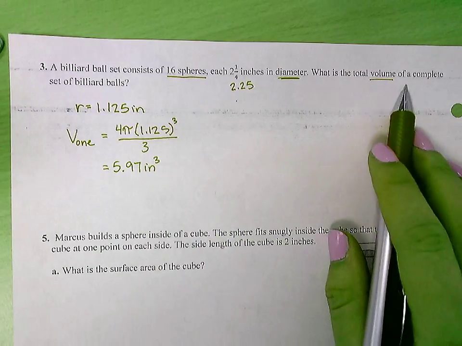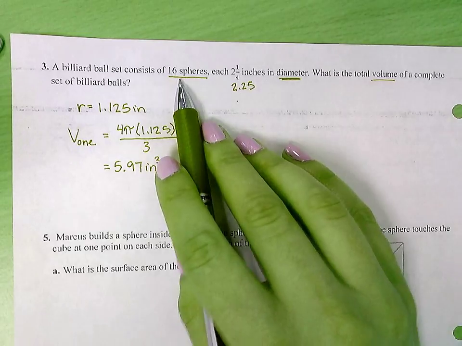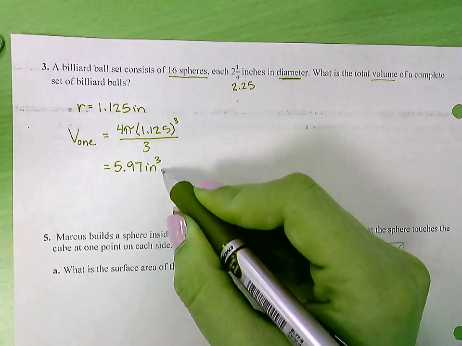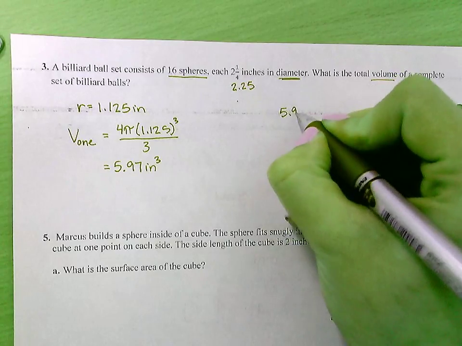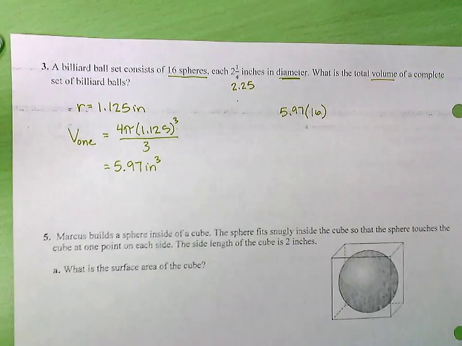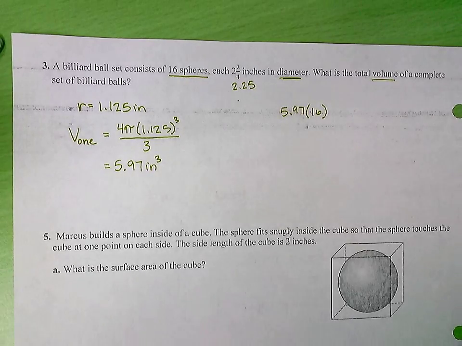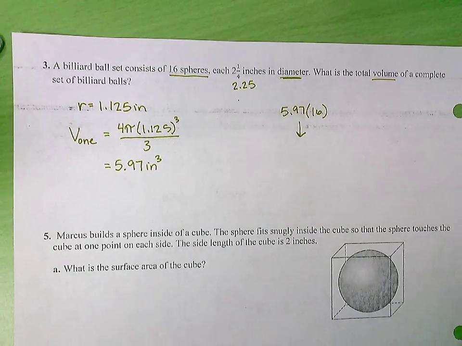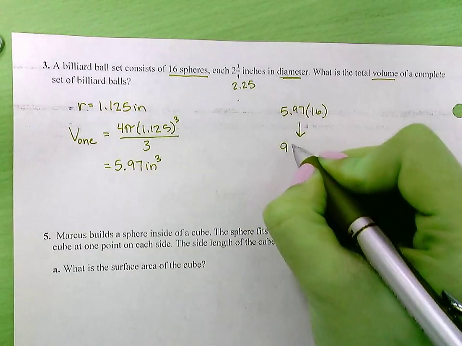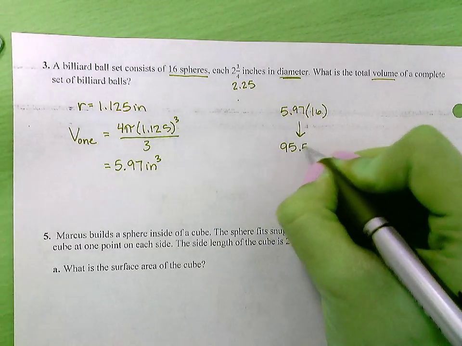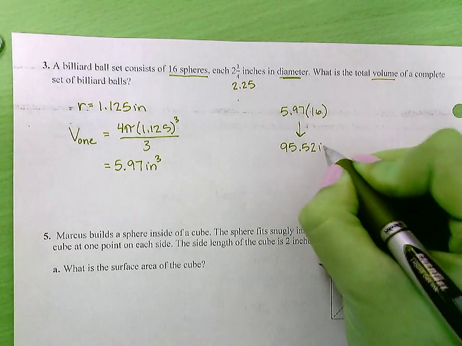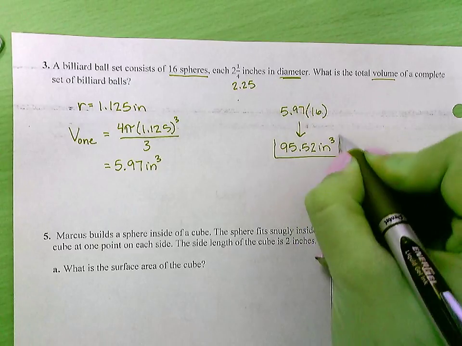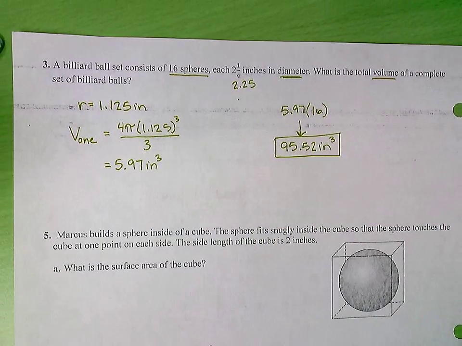Now to get the entire set, there are 16 of them. So we're going to take that volume of 5.97 and multiply it by 16 to get the total volume, which will be 95.52 inches cubed. Okay, questions on how I thought about this problem? How I set it up and how I solved it?